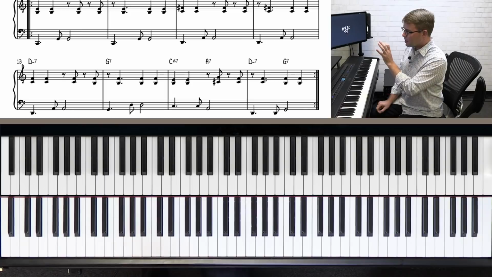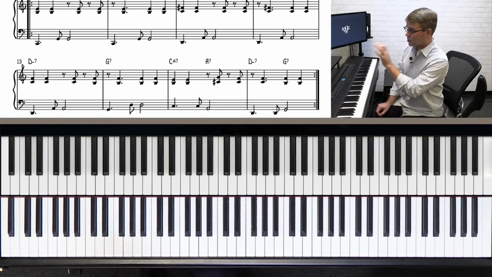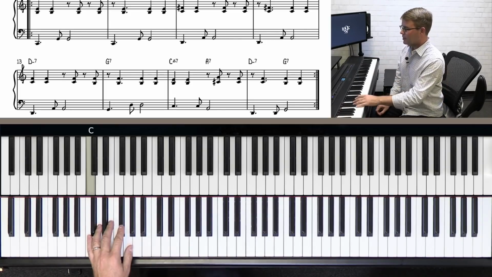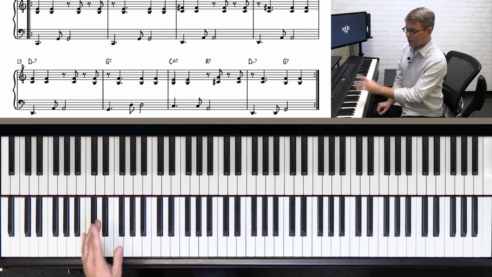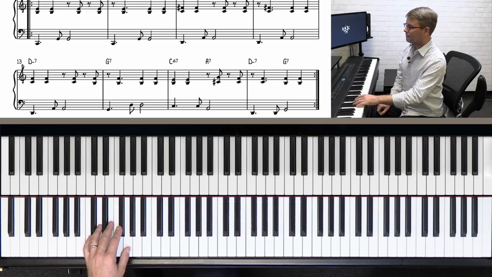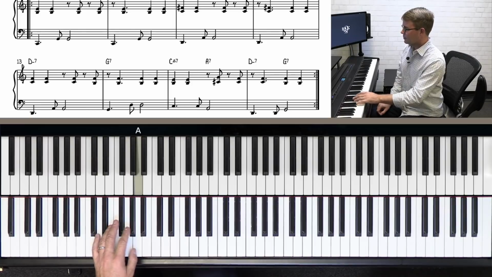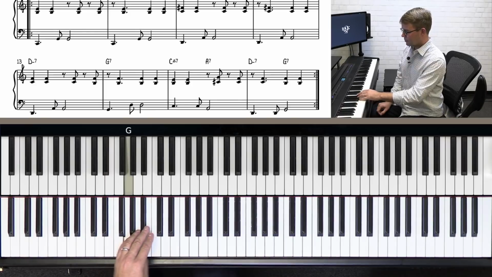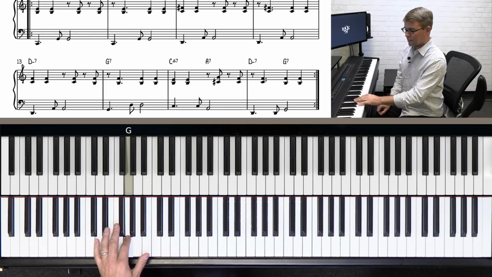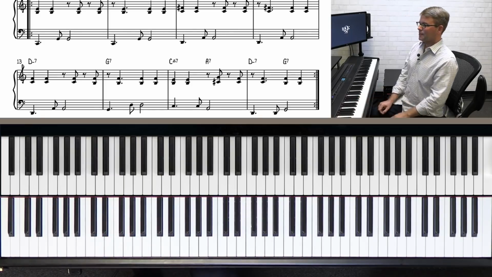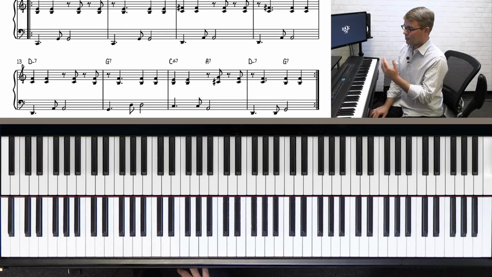So that's where it changes a little bit from what you're used to hearing when it's just 1 chord per measure. So let's try that together, just playing the left hand with the accompaniment. Here we go. Good. That's it. So we have this 1, 2, and 3 rhythm that just keeps repeating.